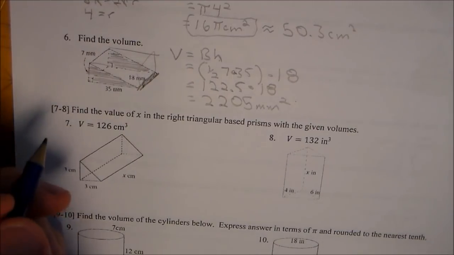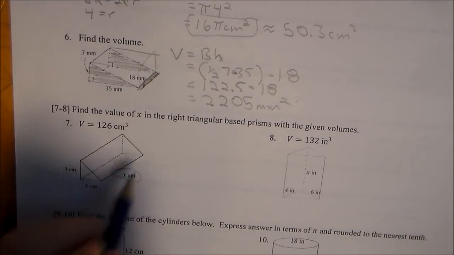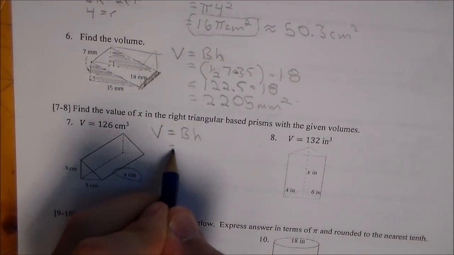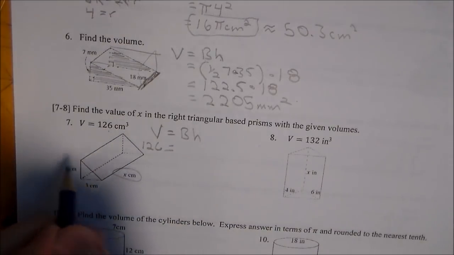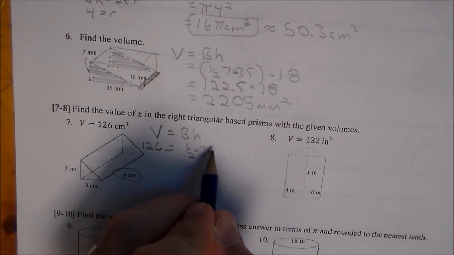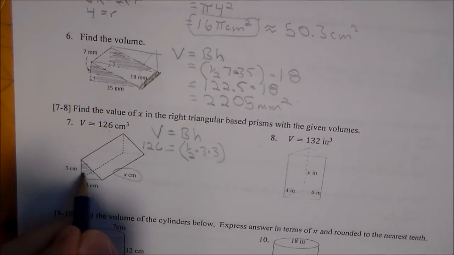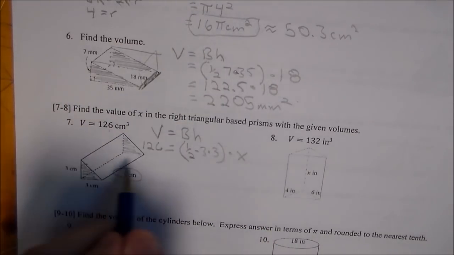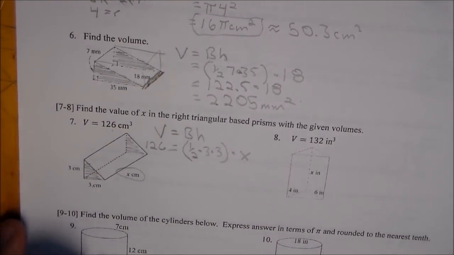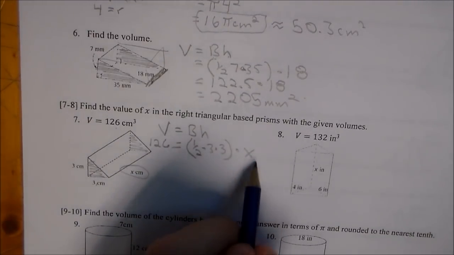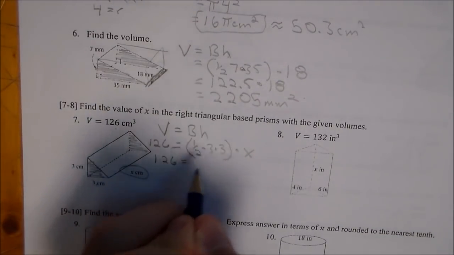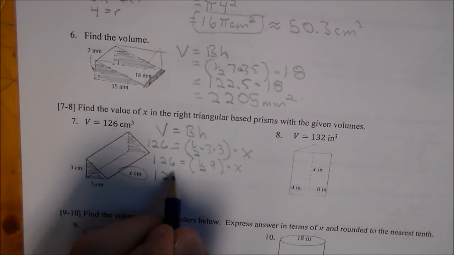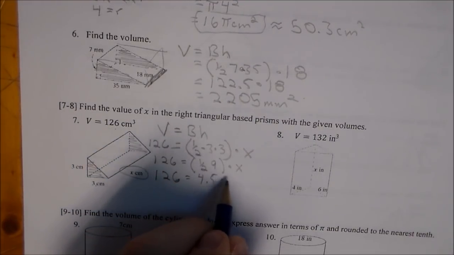For the next one, number 7, we have the volume and we need to solve for a missing value. So volume in our prism is base area times height. So we know it's 126 for the volume. The base area is 1/2 times 3 times 3 because this is again a triangular prism. We're multiplying that by the height, which is x, and that's how far away the bases are. And that's another way to think of the height. It's the distance between the bases. So we got 126 equals 1/2 times 9 times x. This also becomes 4.5 because that's half of 9.